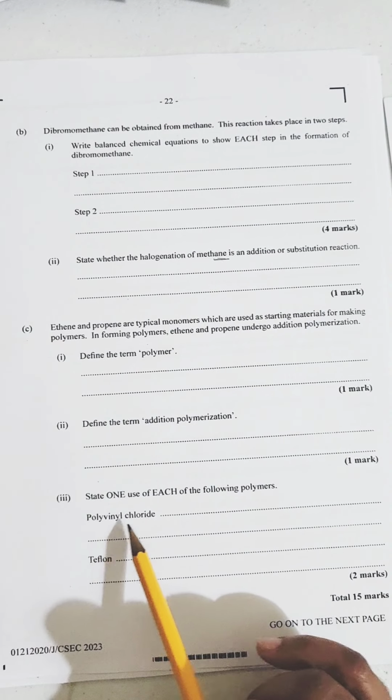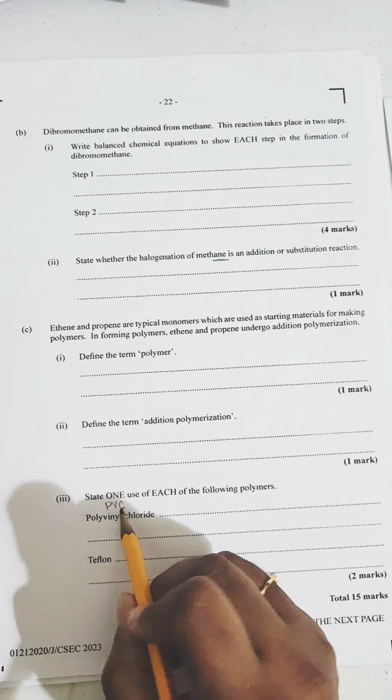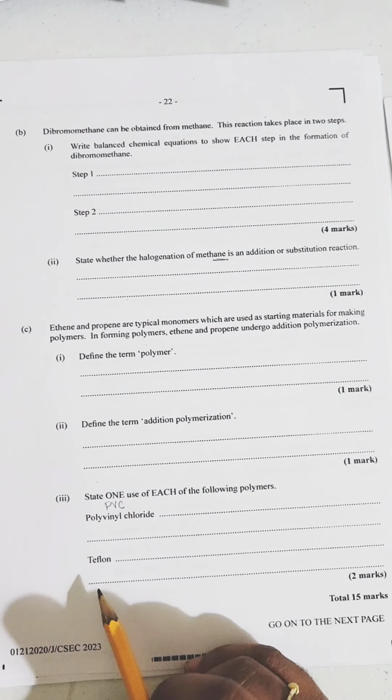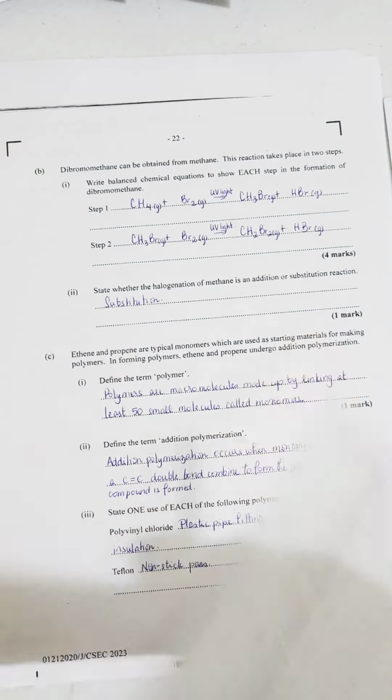So what is polyvinyl chloride used for? Another word for polyvinyl chloride is PVC, and then Teflon. You know what this is used for. You hear it a lot.